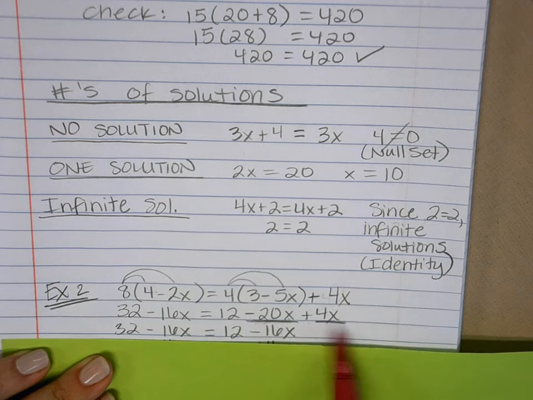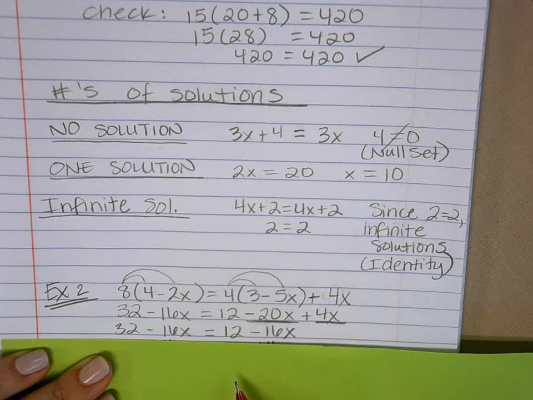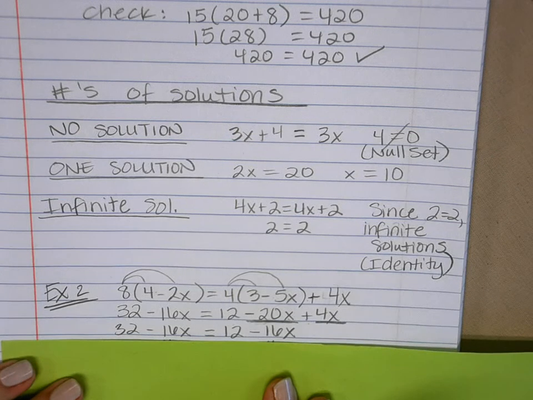That makes a negative 16x. Some of you already see what's going on here. Do you see two things that are the same on either side? Yeah, there's two negative 16x's.